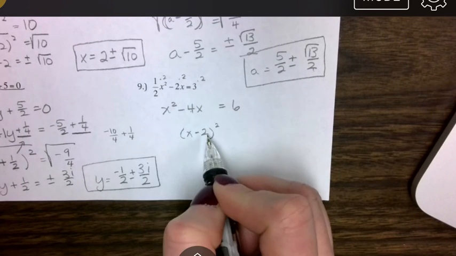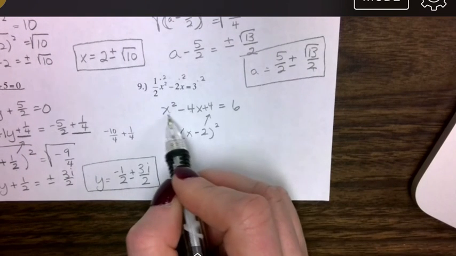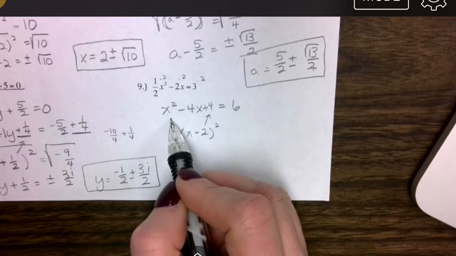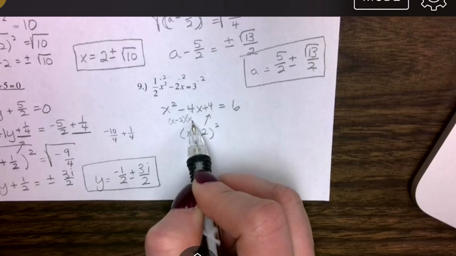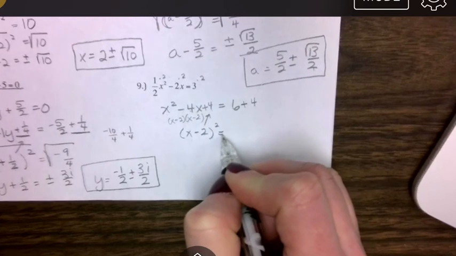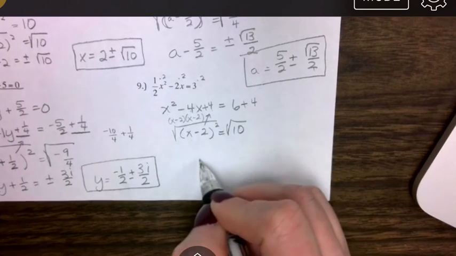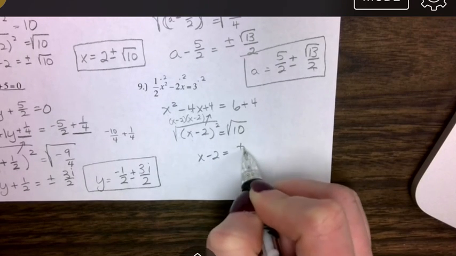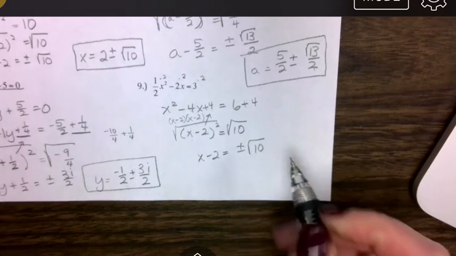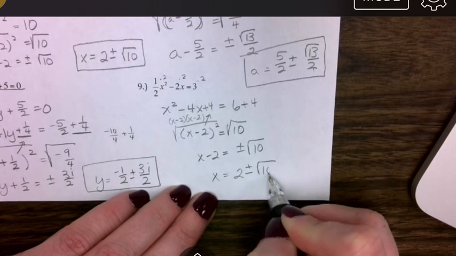Remember, half of 4 is 2, square it, so that the x squared minus 4x plus 4 does factor to x minus 2 times x minus 2. That's what we want. Make sure to add that 4 to the right-hand side as well. Square root both sides, so I have x minus 2 is equal to plus or minus the square root of 10. So x is equal to 2 plus or minus the square root of 10.